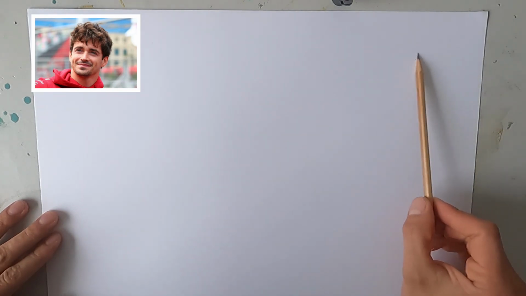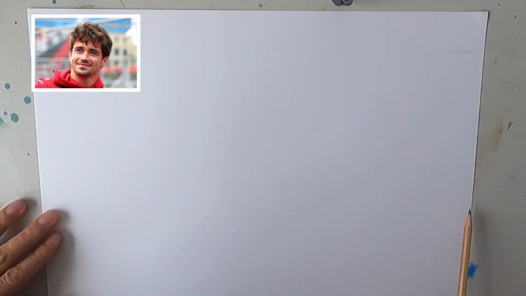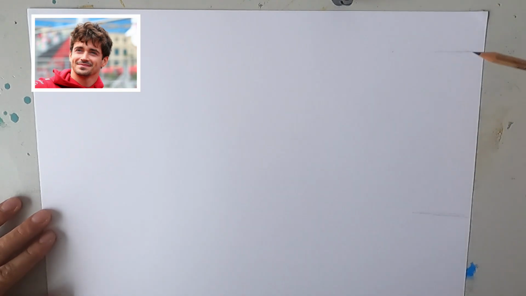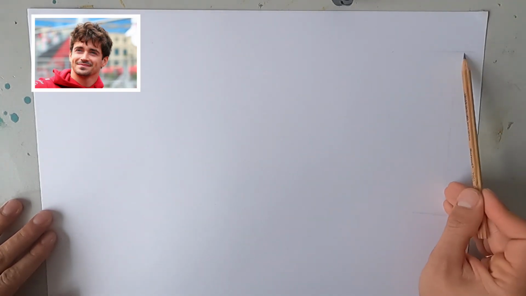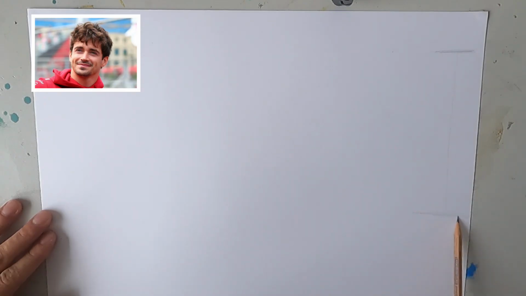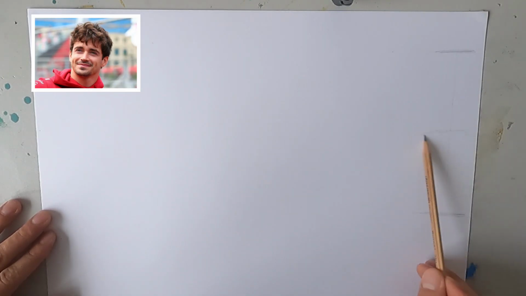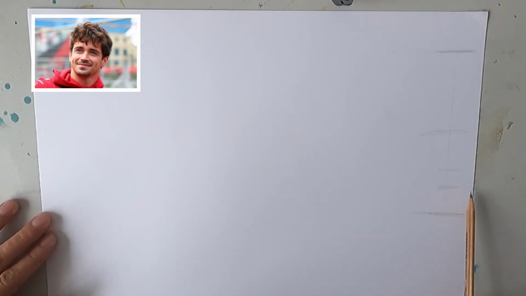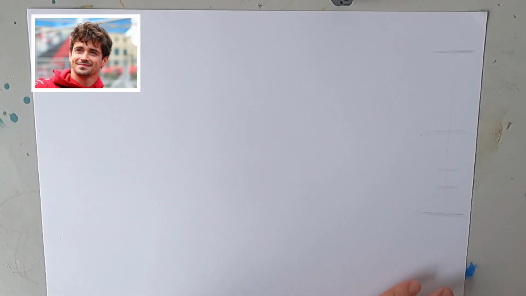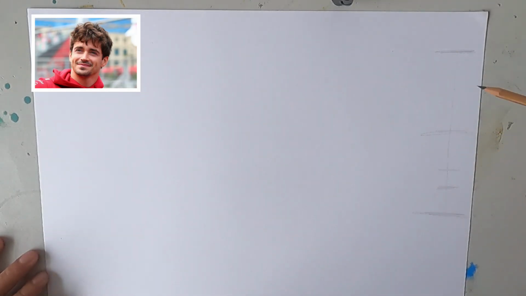The proportion I usually use to visualize someone's face, I'll do it here on the side, hope you guys can see. This is the top of someone's head and this is the chin. Eyes are usually halfway through, nose is halfway between the chin and the eyes, and mouth is halfway between the nose and the chin. So those are the generic proportions for a face.